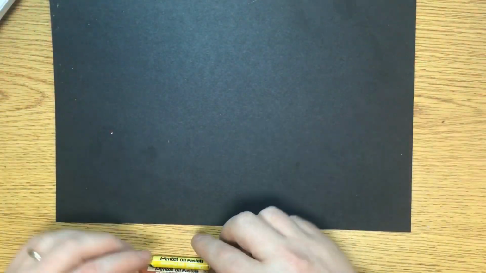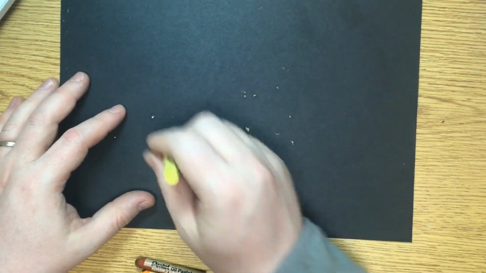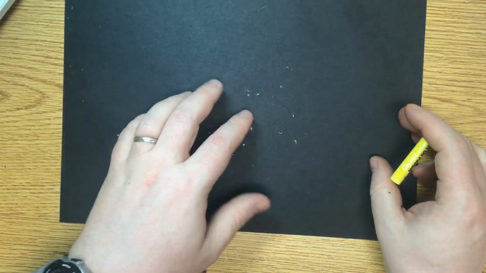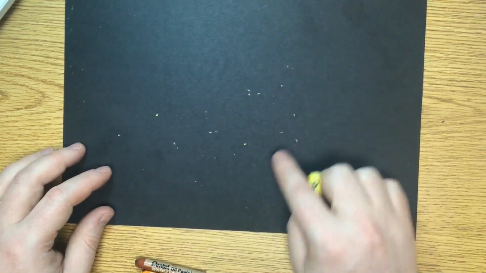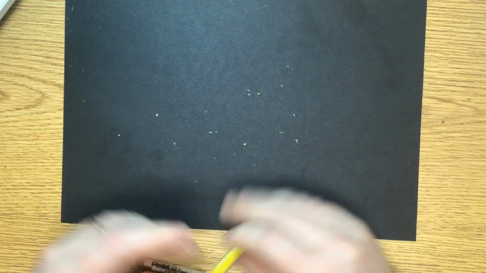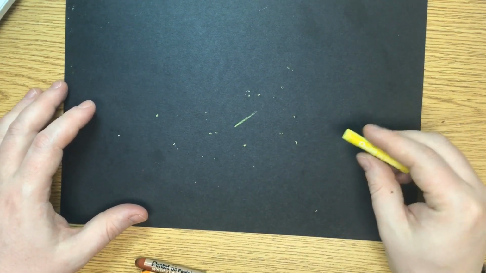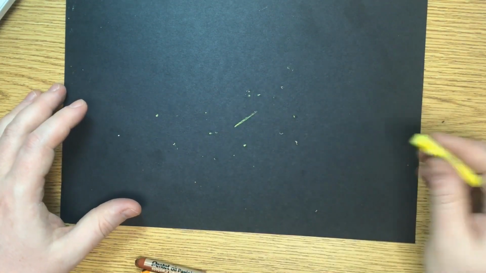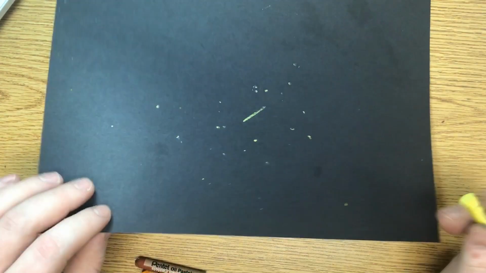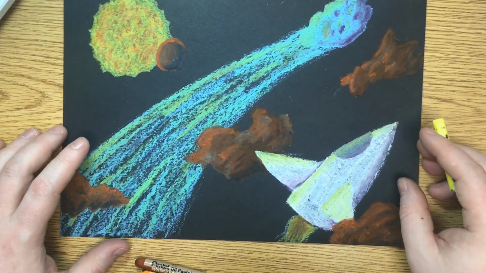Okay, so now for distant stars, we want stars to be scattered all over the place, but what we don't want to do is go tap, tap, tap, tap randomly. I mean, that can sometimes create an okay look, but oftentimes what that ends up doing is you end up with little lines where your hand was moving while you were tapping, or you end up putting things in places where you don't want them.